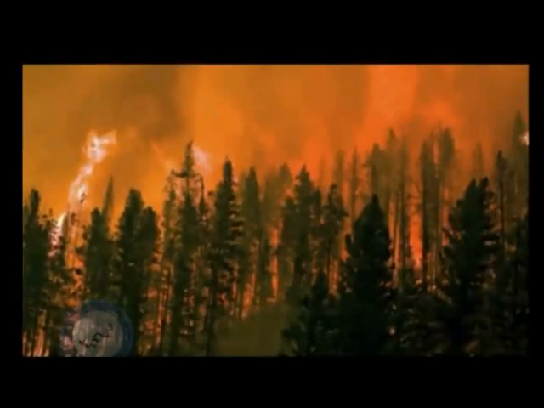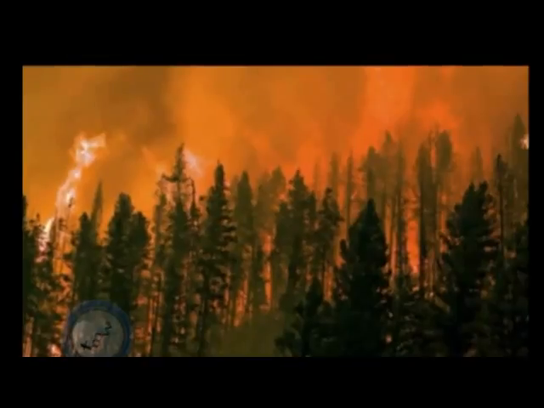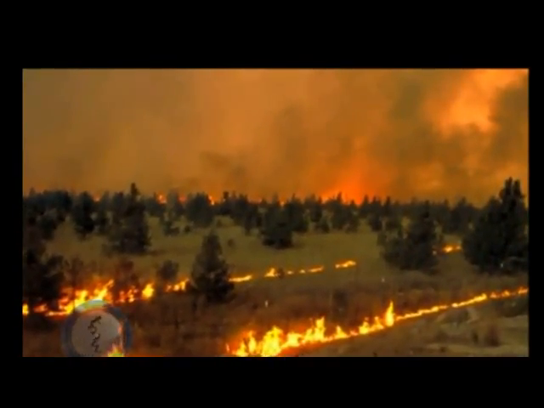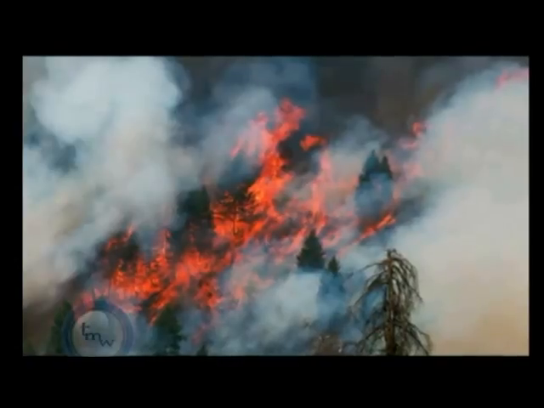So fires influence climate change in several important ways. One is they contribute to the buildup of greenhouse gases, including methane, carbon dioxide, and nitrous oxide. Another way that they contribute to climate change is they change regional climate. For example, the smoke that's emitted by fires can change patterns of temperatures and also rainfall near the areas that are burning.